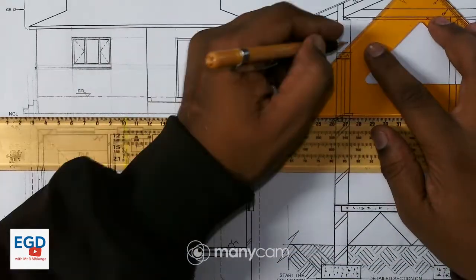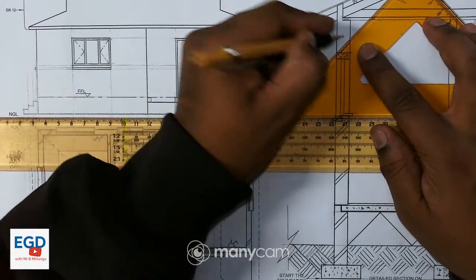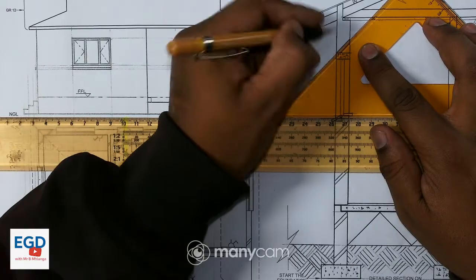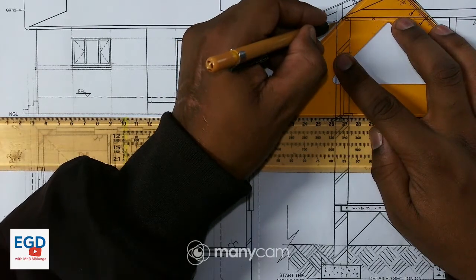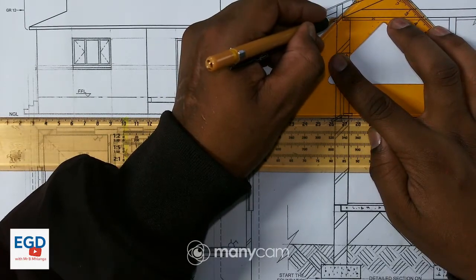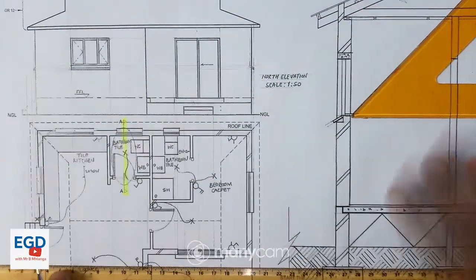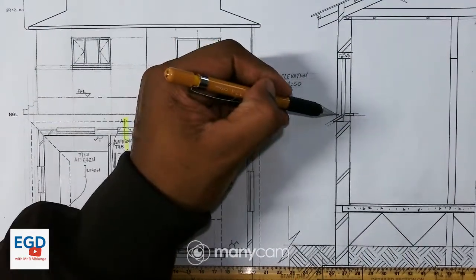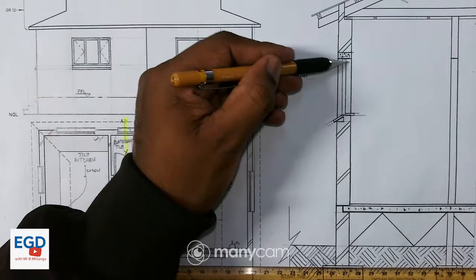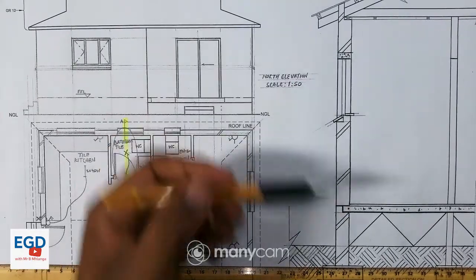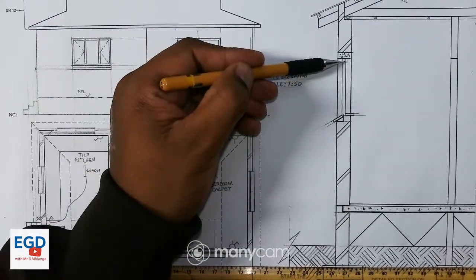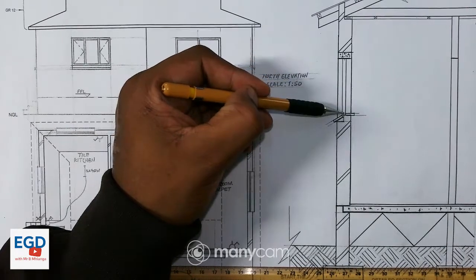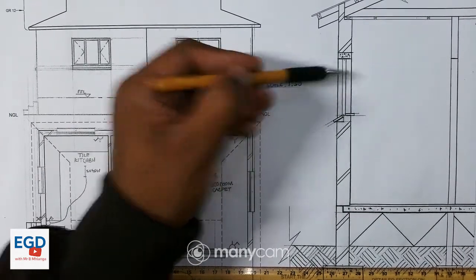Even the top part there, I have to hatch that part up there. Remember we can't hatch inside here, because we are only cutting the window frame here, we are not cutting the wall.